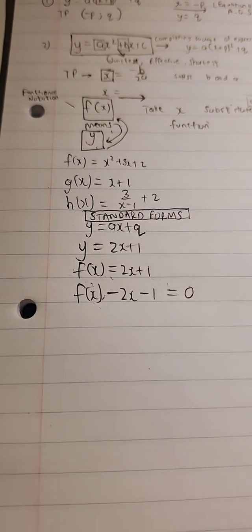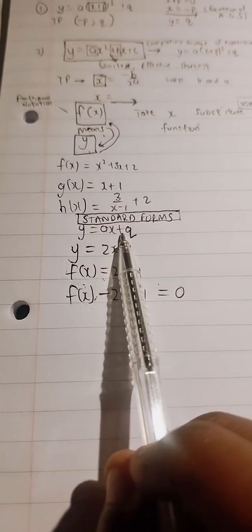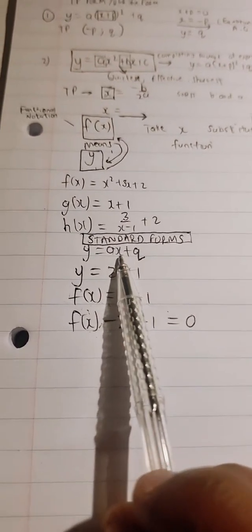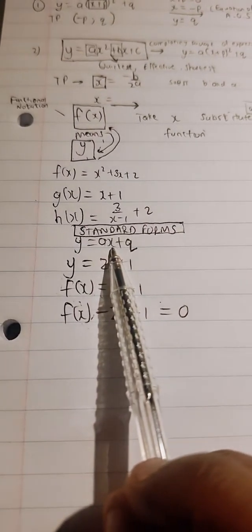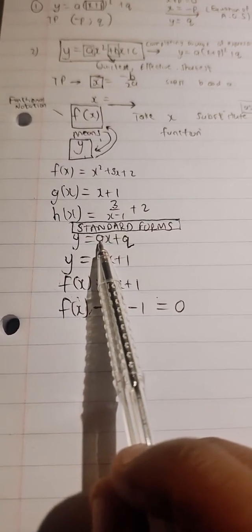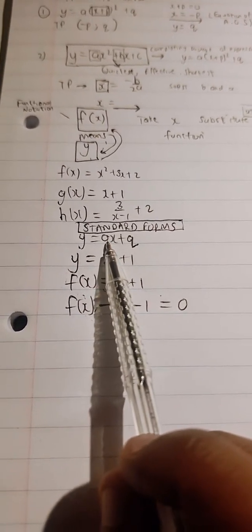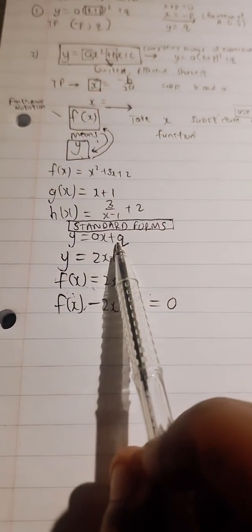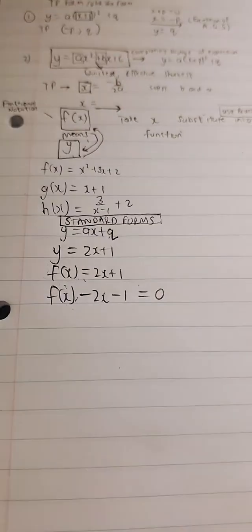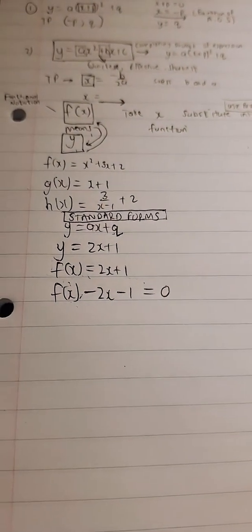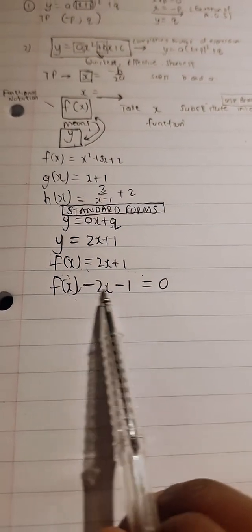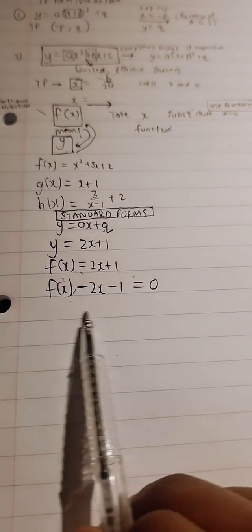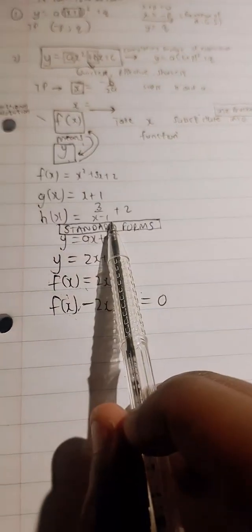On the other side, you expect your x term first, and if it has a coefficient, that coefficient can be negative or positive. It doesn't matter. The q value can also be positive or negative. So if you look at this, your first thought is that this function is not in the standard form.